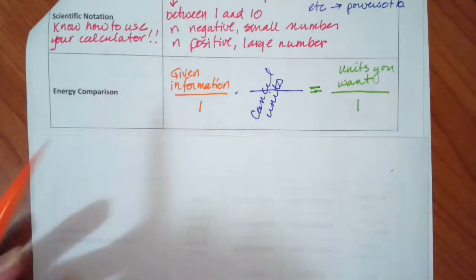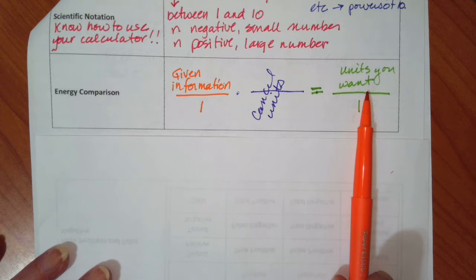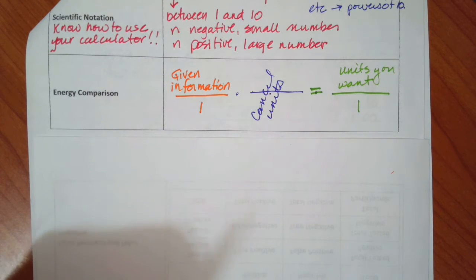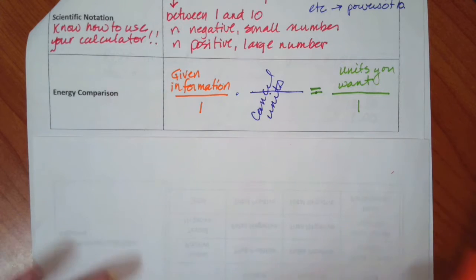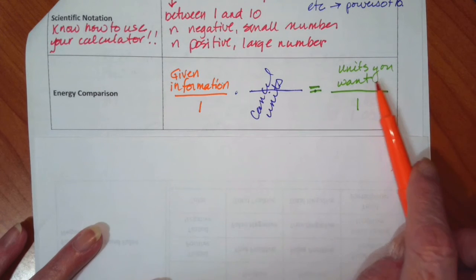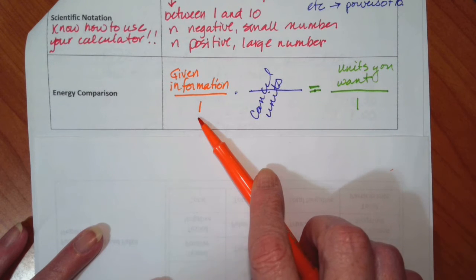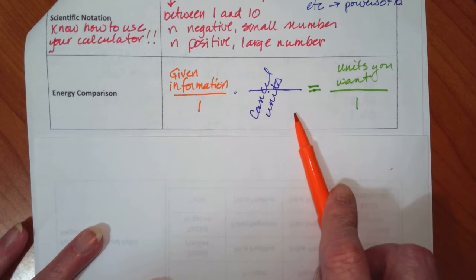Okay, so what do we do? Well, we start with the given information, and you're going to end with the units that you want. So you're going to take the given information over 1. If they want to know, I don't know, how many liters of oil or how many candy bars it takes to get something, what they want to know is what your answer is going to be. So you're going to start out with your given information over 1, and then you're going to go to your conversion chart, and you're going to cancel the units. Whatever your units are here, you're going to have to get rid of down here.